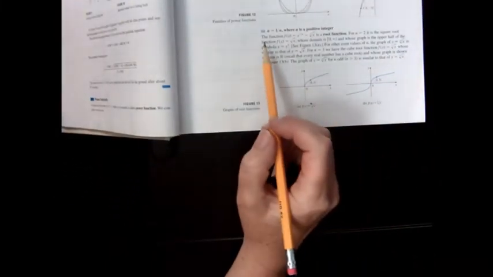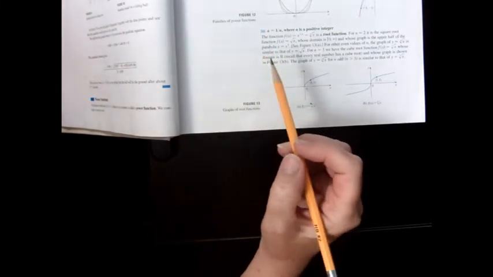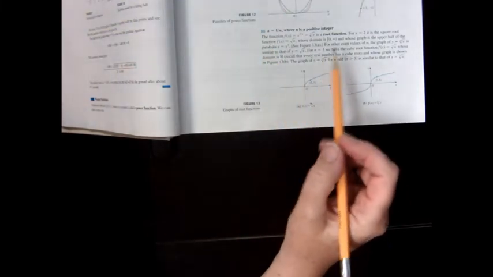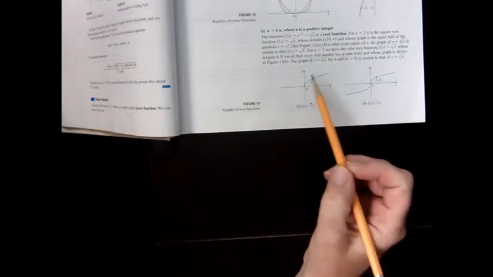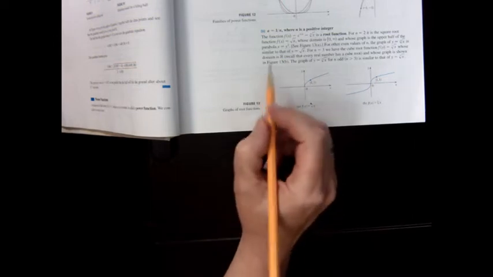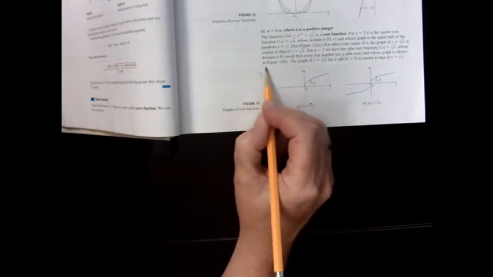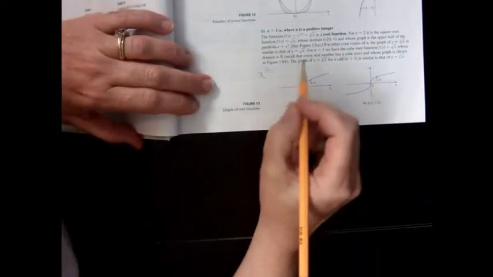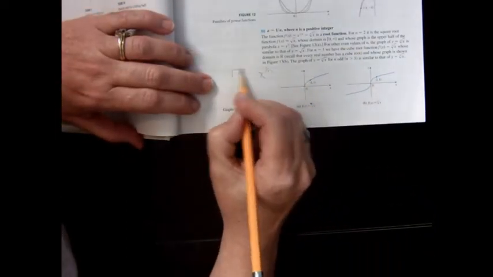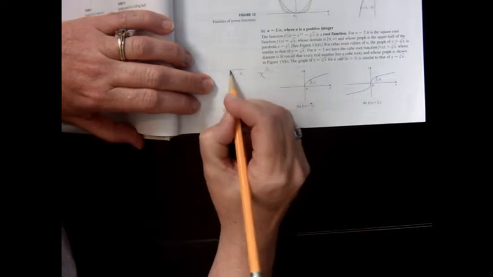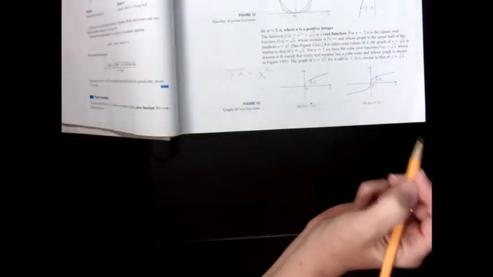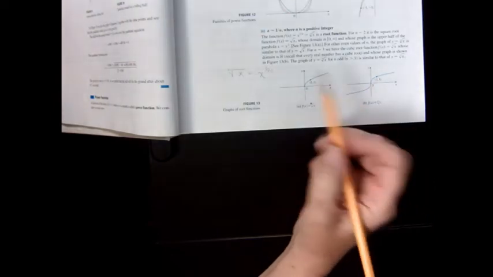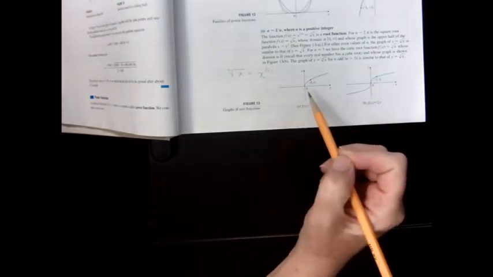Now, if we want to take a look at when we have 1 over n, in other words, if it's a root function, then we have some different things to consider. If it's a root function, which is actually x to the 1 over n, x to the 1 over n is the same thing as the nth root of x, okay? And when we're talking about a is 1 over n, that means we have root functions.